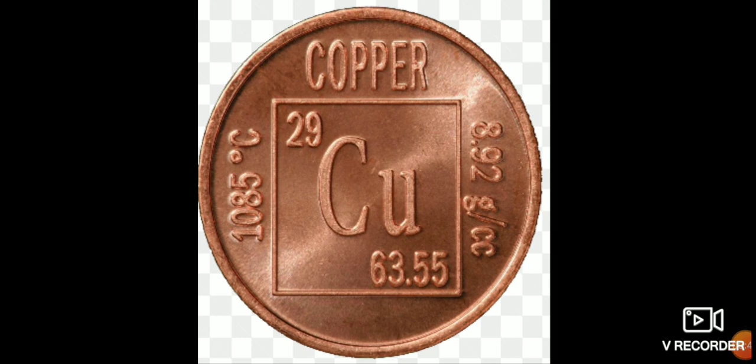So this is the copper metal. The copper metal color is reddish brown. The symbol is Cu, the atomic number is 29, and the atomic mass is 63.55. Okay, so what is the copper symbol? Cu. Then the atomic number is 29, the color is reddish brown, and the atomic mass is 63.55.